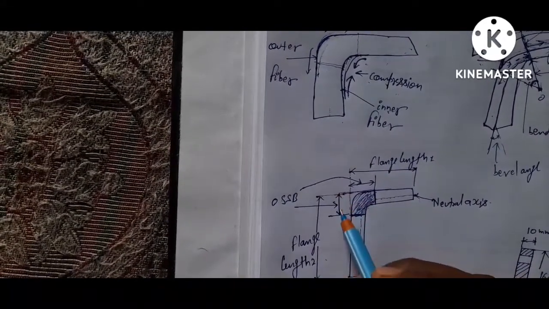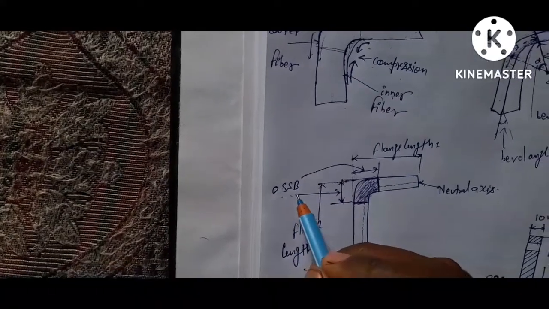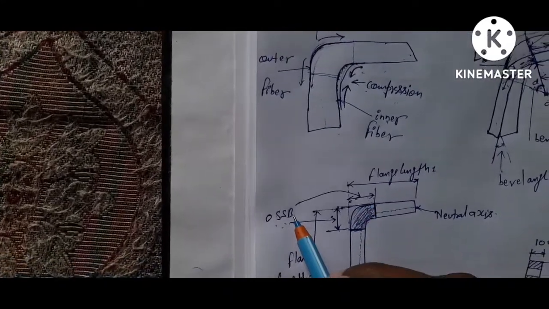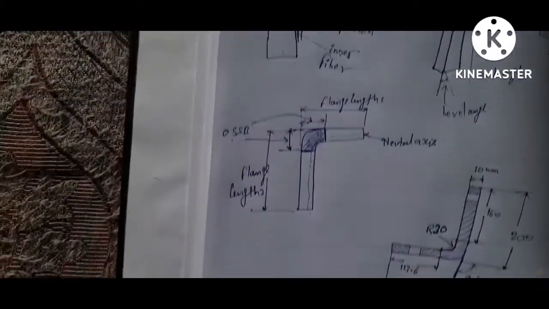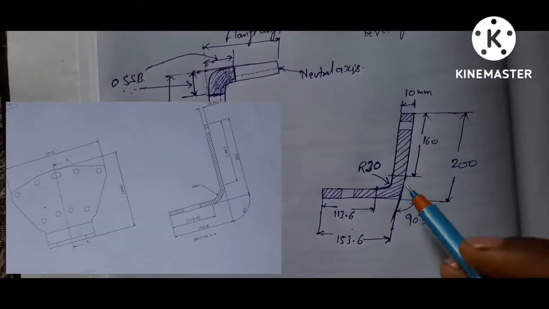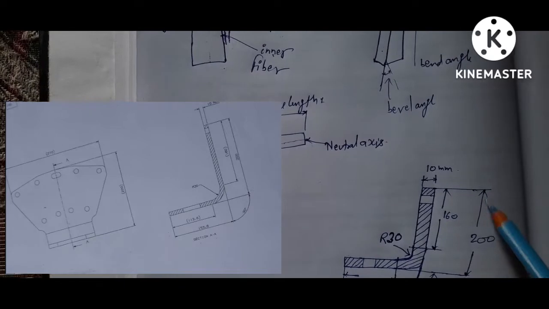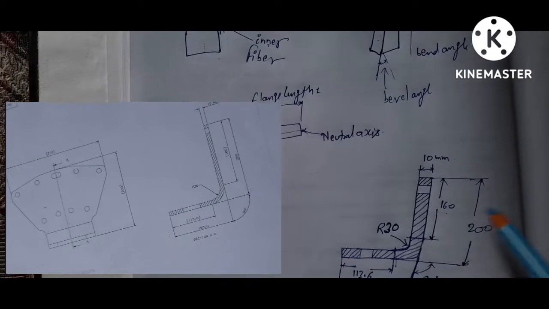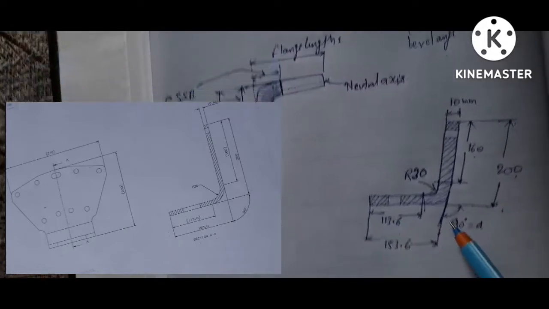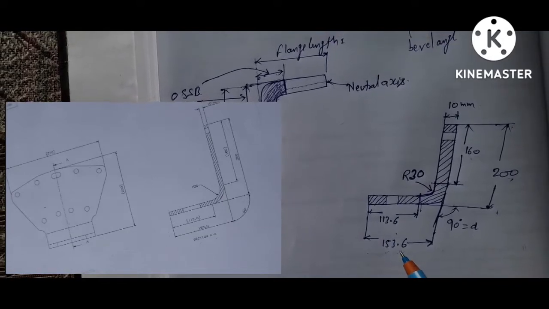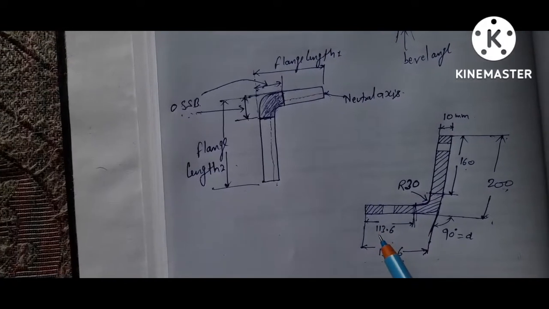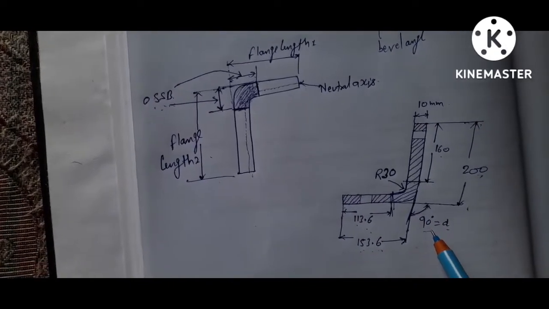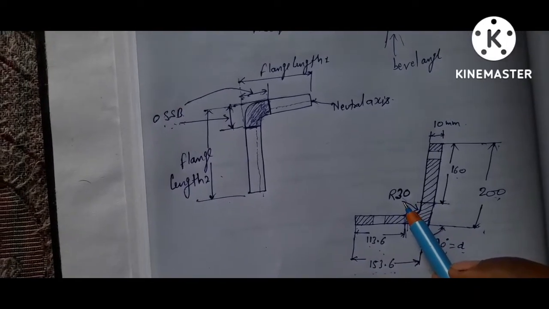So friends, this is known as outside setback, and this is also known as outside setback. So this is all about this, friends. This is another drawing topic. You see the total length given, and this is a neutral axis, and this neutral axis has a distance of 160, but the total length is 200. Here also the total length is 153.6, but the neutral axis distance is 113.6 mm, and the bend angle alpha equals 90 degrees, and the radius is 30 mm.